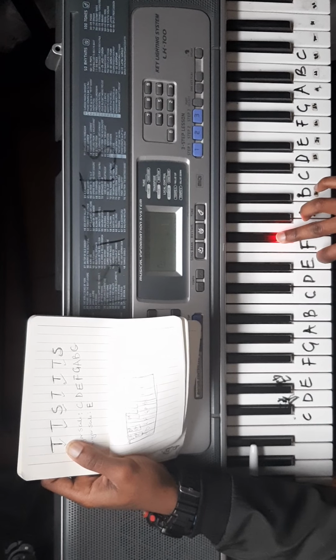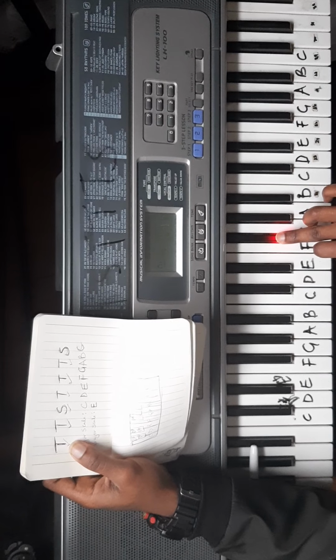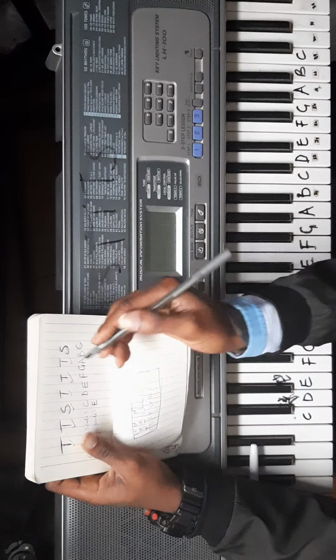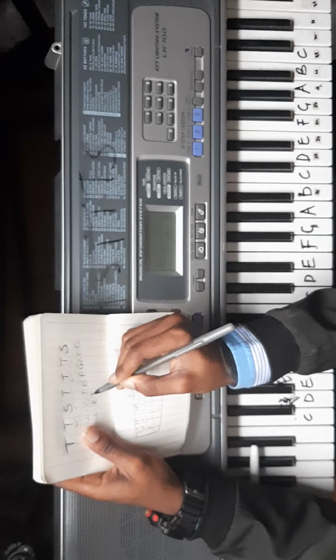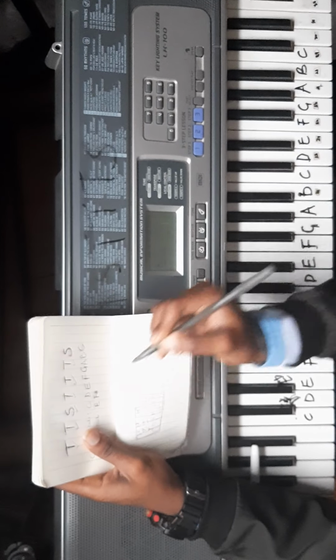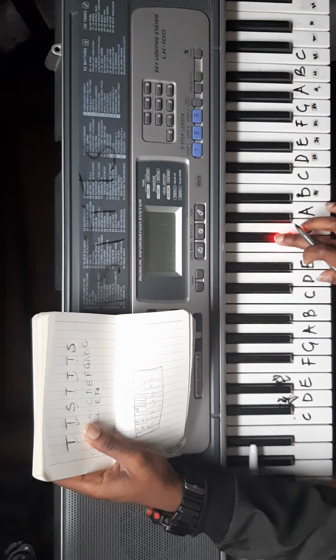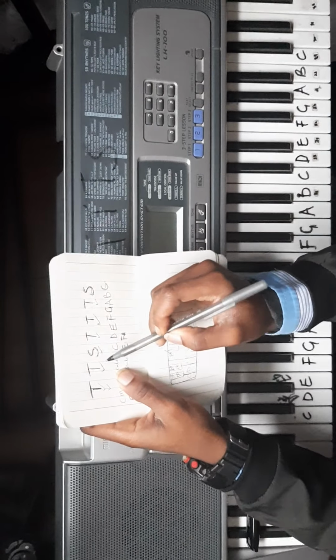Okay? So from here to here. So this is your next key on the key of F sharp. Sorry, on the key of E major. I'm so sorry about that. F sharp. E, F sharp. And then we've used the T, right? Now we have another T.